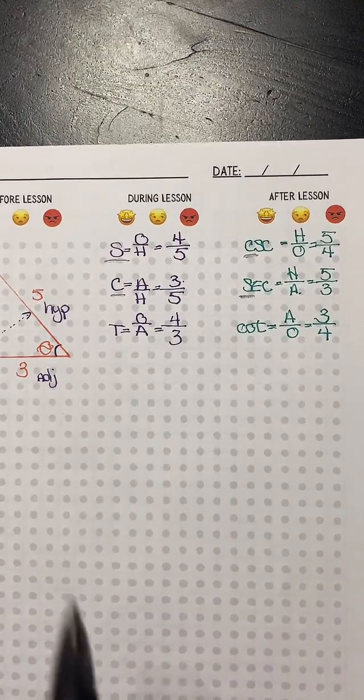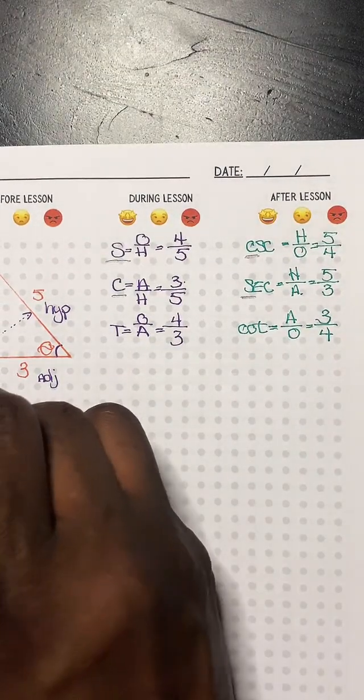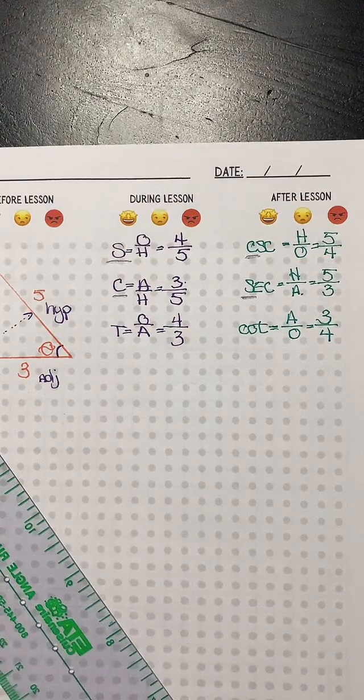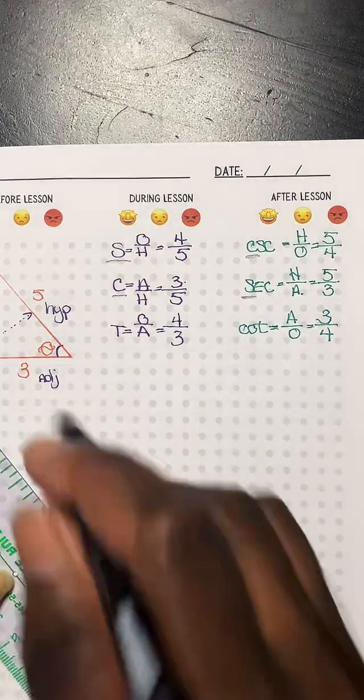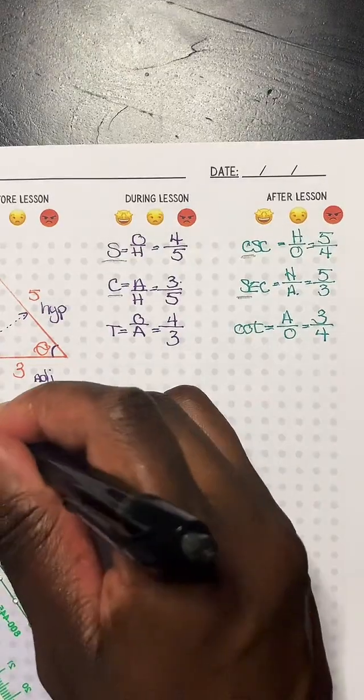I feel like I make my right triangles exactly the same. But here we are. Maybe it doesn't have to be that ridiculously large.